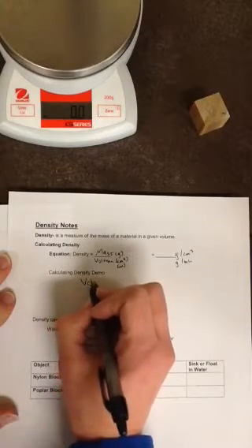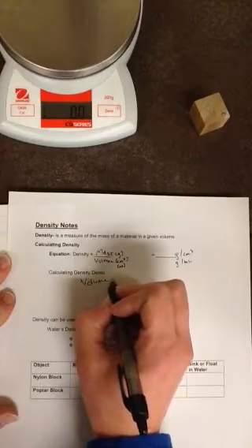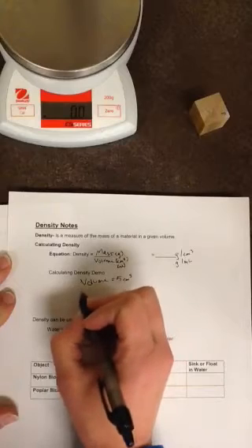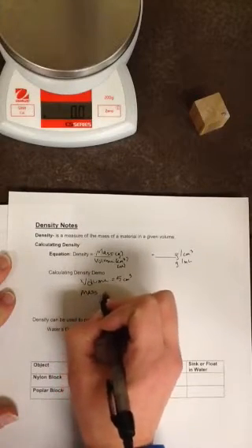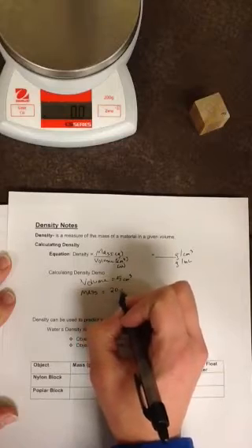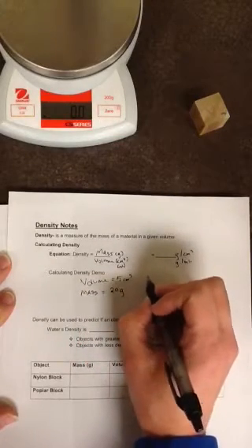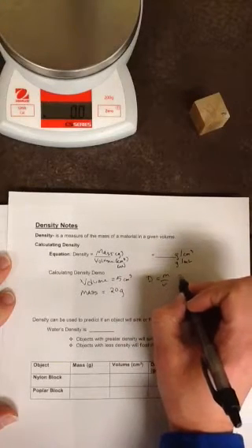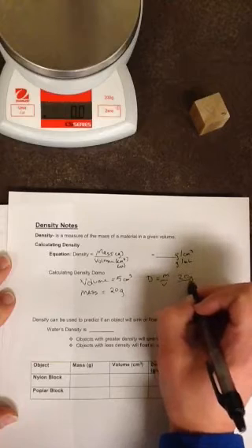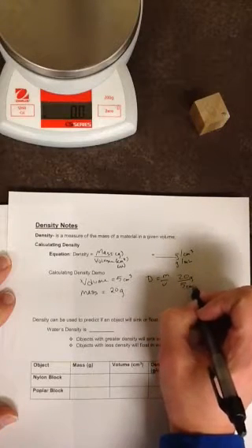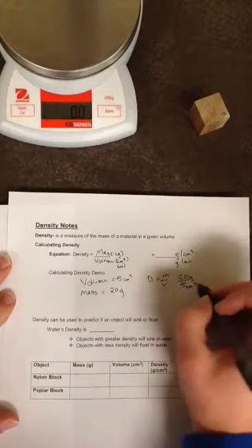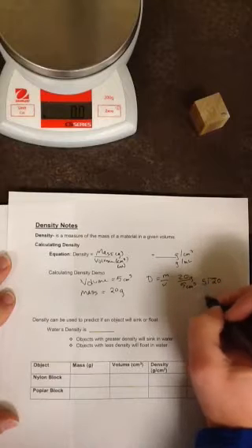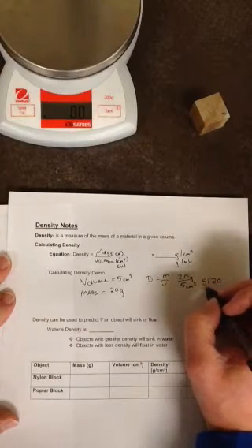We have an object whose volume is 5 centimeters cubed and the mass is 20 grams. So our equation, D equals mass divided by volume. So my mass was 20 grams and my volume was 5 centimeters cubed. To calculate the density, I'm going to take 20 divided by 5. Okay, and this is where that long division you've been learning in math comes into play.